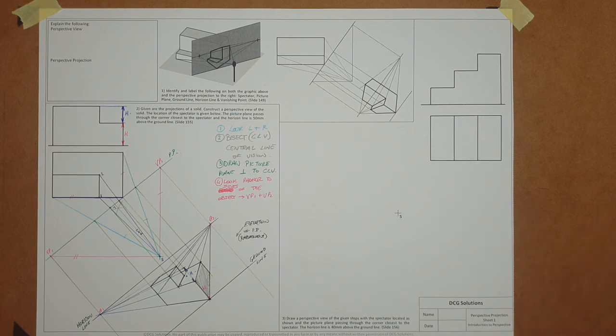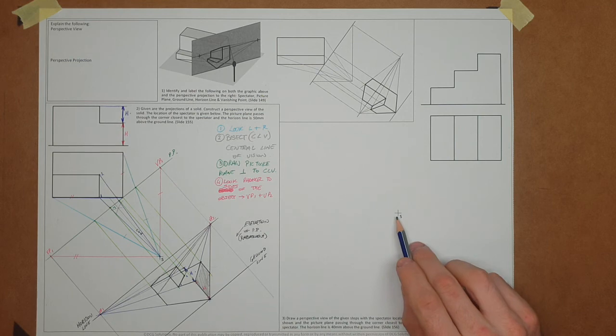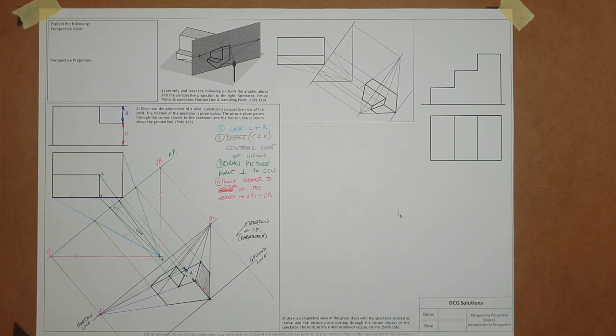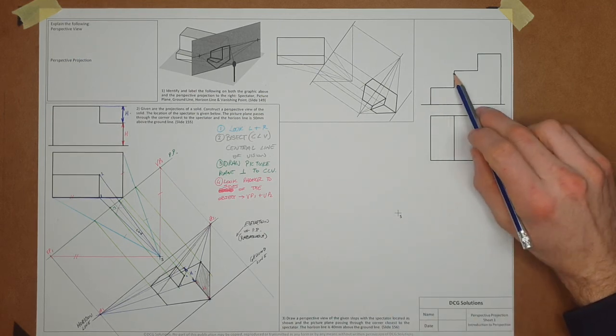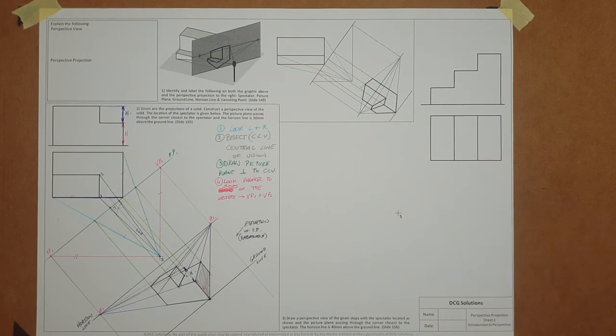The horizon line is 40 above the ground line, and when the horizon line is 40 above the ground, that means the height of the spectator is 40 off the ground. The heights of the steps will be taken from the elevation, and then we'll have to take care on how we apply those on the drawing. We're going to work with the same 4 or 5 initial steps, and I'm even going to try to keep the same colour scheme here.